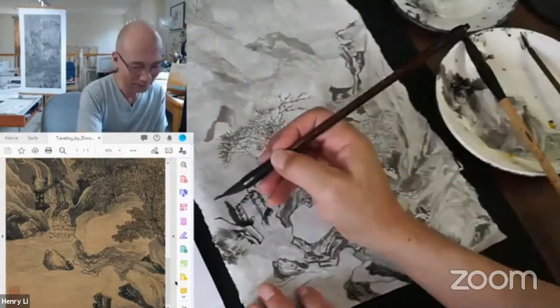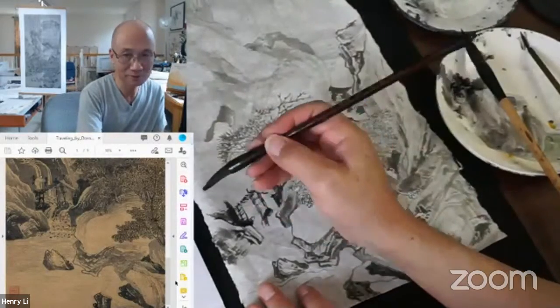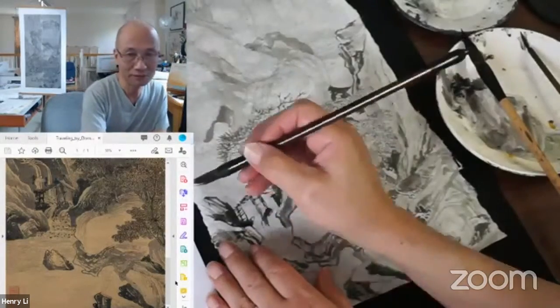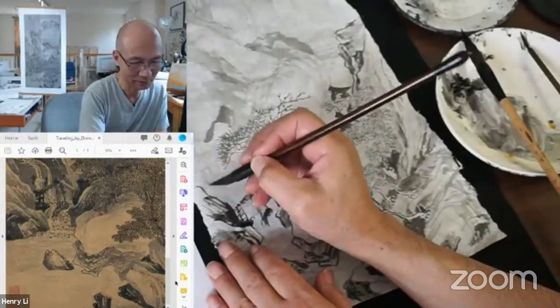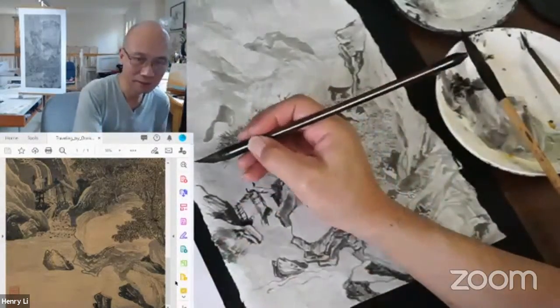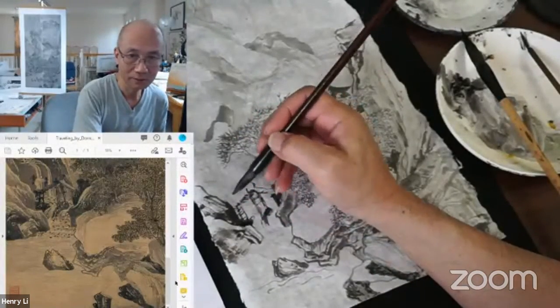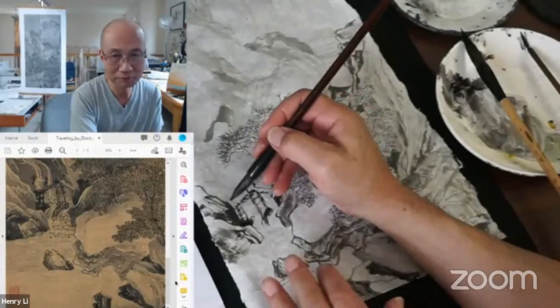You're probably familiar with his work here. Also, he copied a lot of 17th century work. This is a 16th century artist. Okay. The figure will come later.